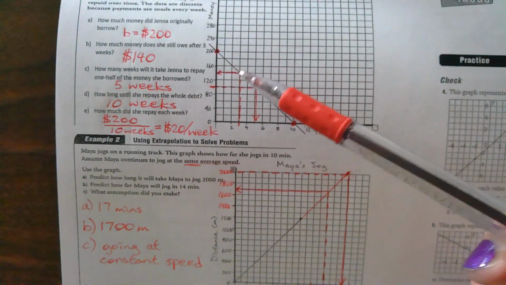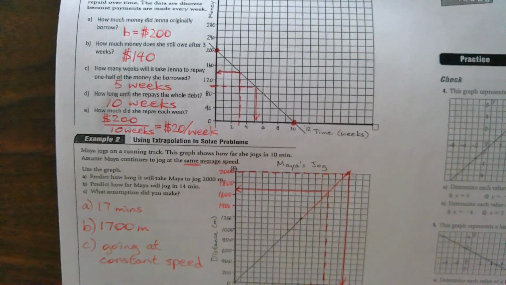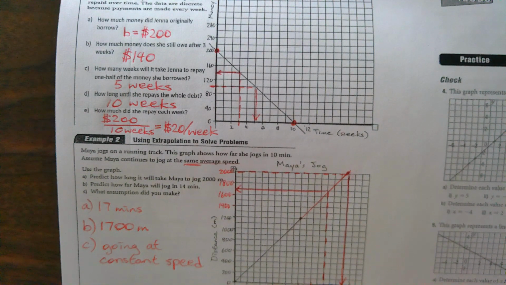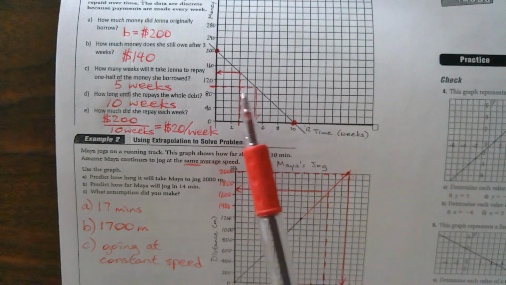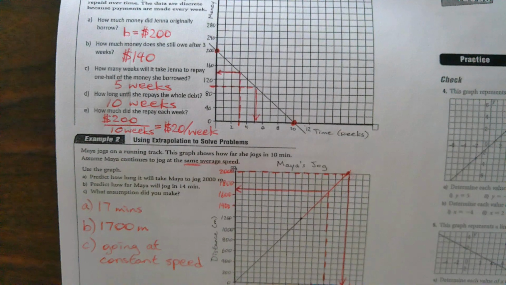What's the difference between these dotted lines here and these dotted lines here? Any difference between these dotted lines and these dotted lines that I drew? Which one is more accurate? Yep, go ahead. The first one.